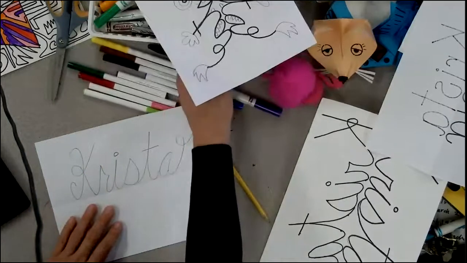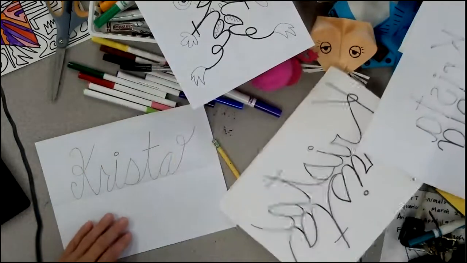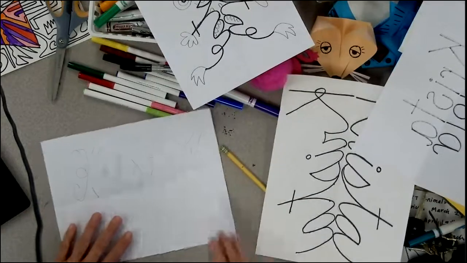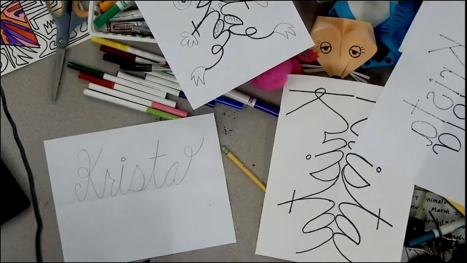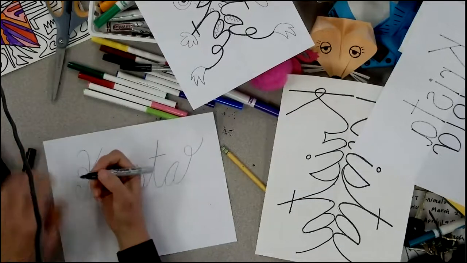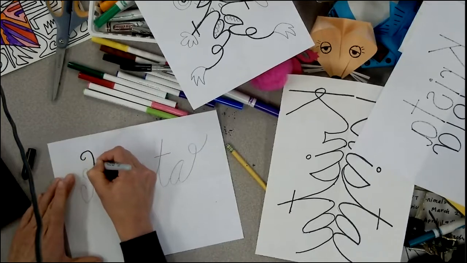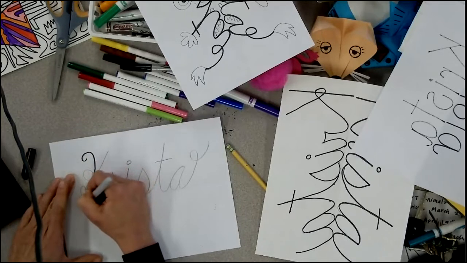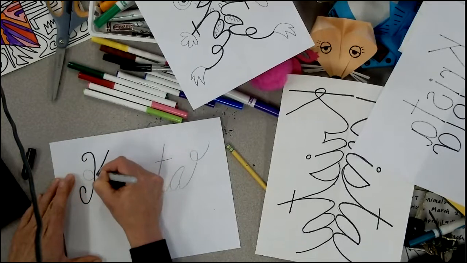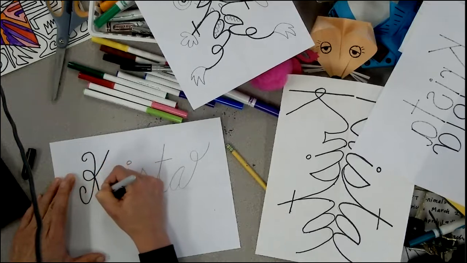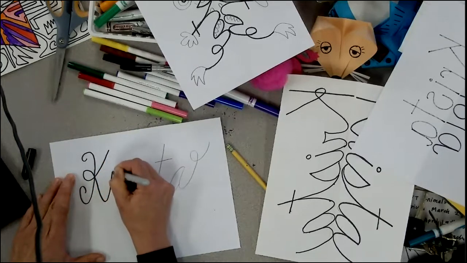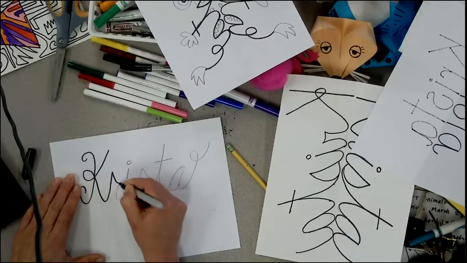Now, what I'm going to do is take a dark marker. It can be a Sharpie marker. If you want to use your Crayola markers as watercolor, then you need to use a Sharpie marker to highlight things. It can be a dark crayon, all right? But we want to keep our name a little bit highlighted. So I'm going to trace over my name with my dark marker.